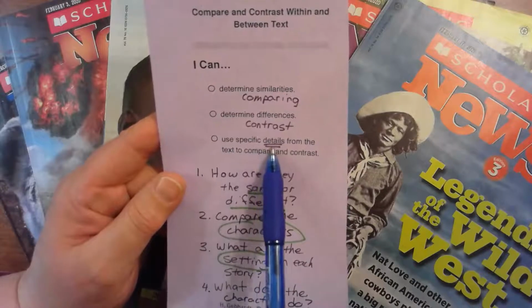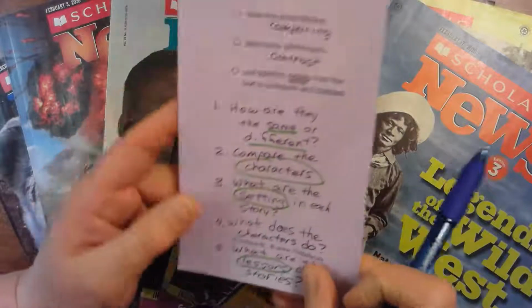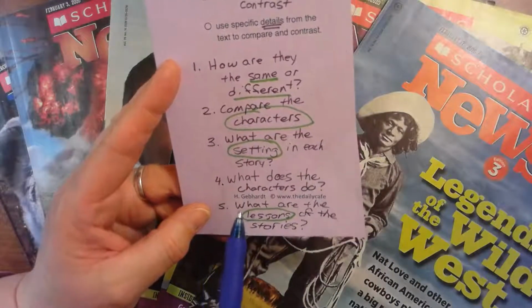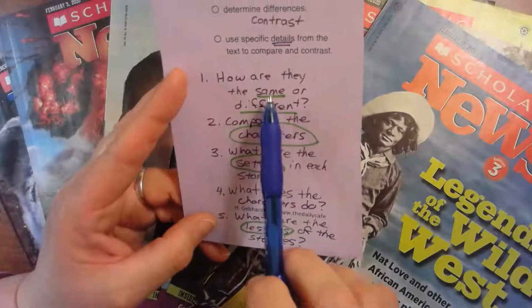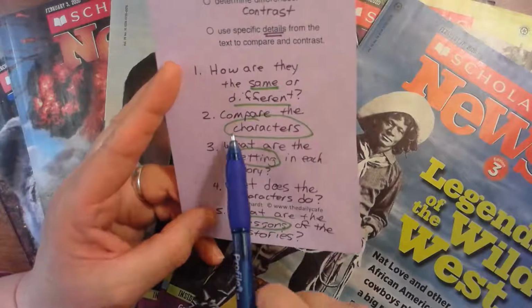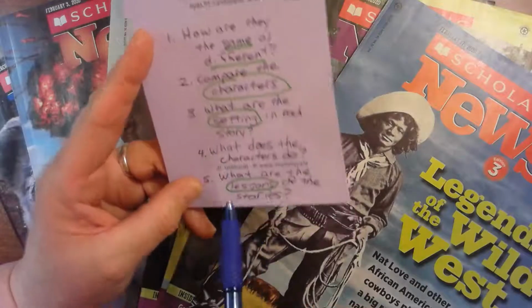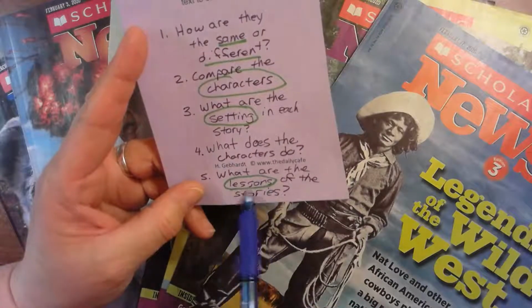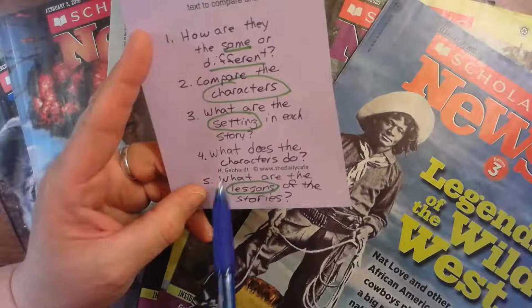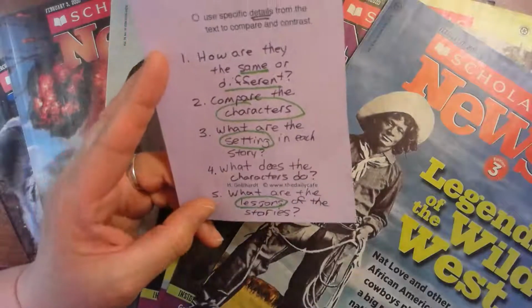Use specific details from the text to compare and contrast. So we need lots of details. Here are some kind of questions that I think would help you compare and contrast, okay? So we're going to talk about how the story, or the articles, are the same or different. We're going to talk about the characters. We're going to talk about the setting. And the last part is we can talk about the lessons, or what did we learn in the article. One other question is, what do the characters do? That's just something that you could compare.